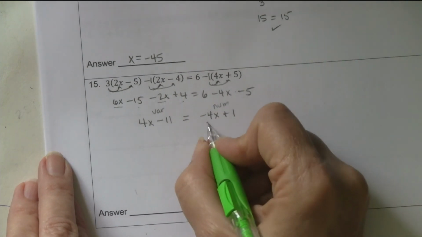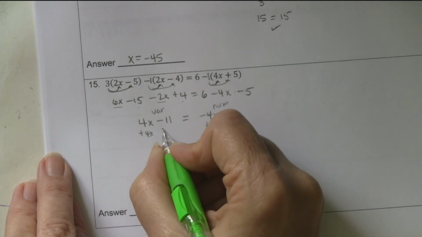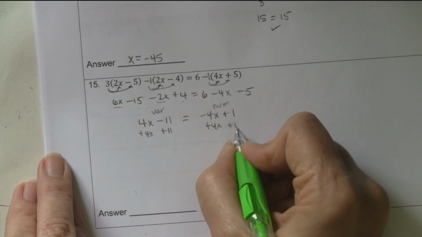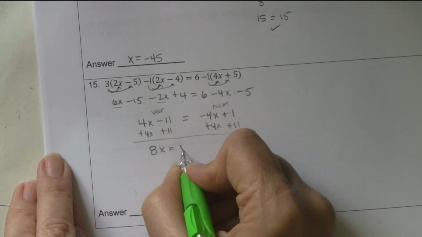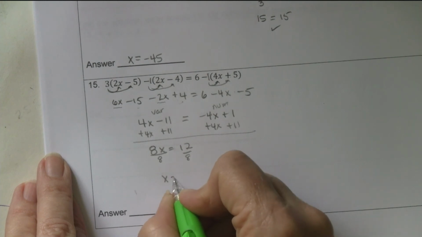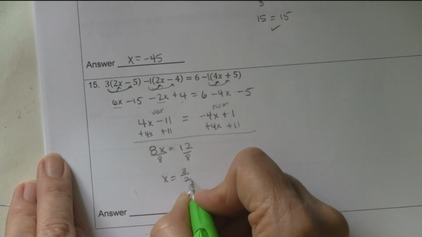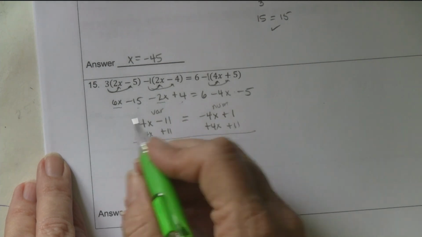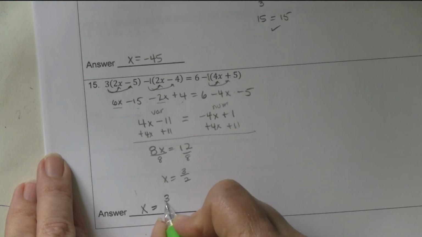So I'm going to be adding 4x to both sides and adding 11 to both sides. So it looks like I have 8x equals 12. When I divide out here, I'm going to get x equals 3 over 2.